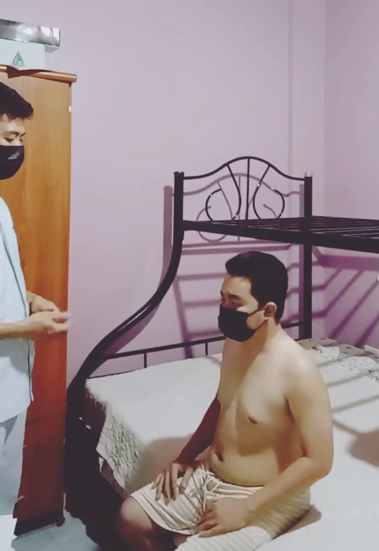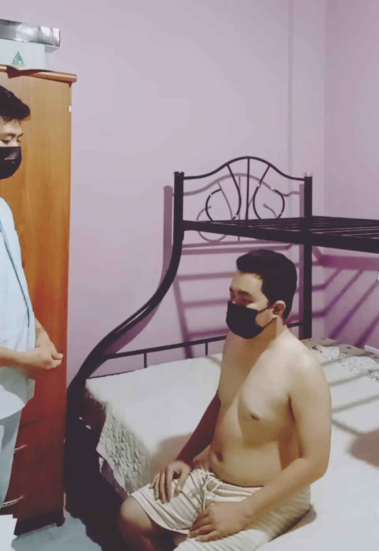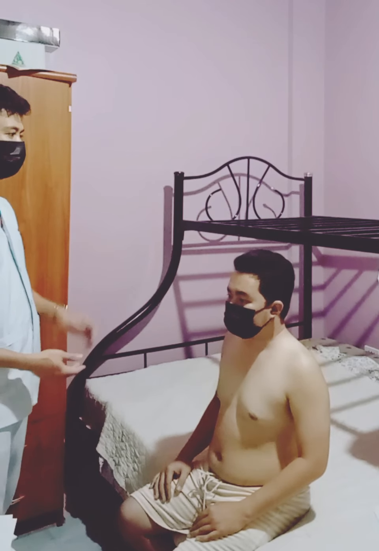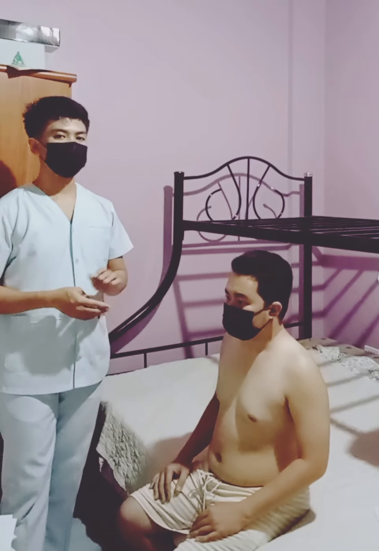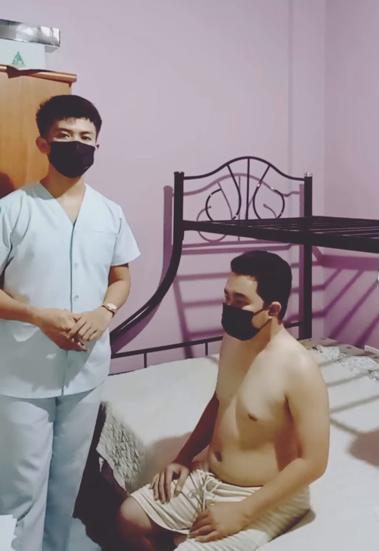Now I'm going to inspect for the breathing pattern of the client. Okay, sir, I need you to take a deep breath. Inhale, exhale, inhale, exhale. Okay, I can see that the costal angle and the angle at which the ribs enter the spine is 90 degrees, so it is normal. Now I'm going to palpate the anterior chest for respiratory excursion.